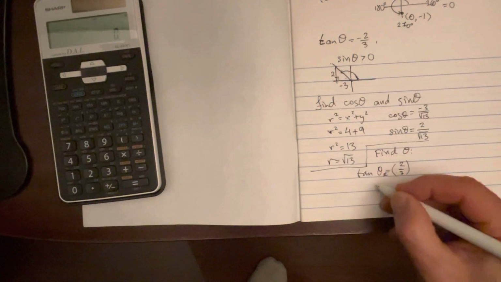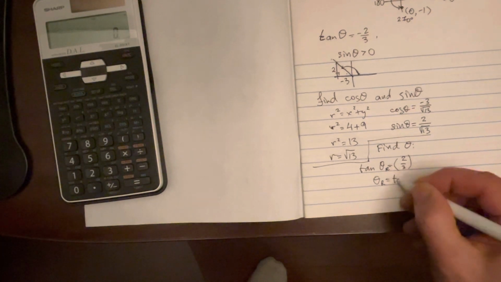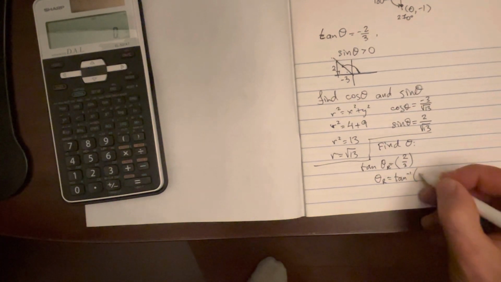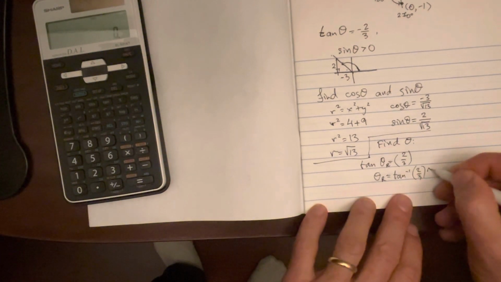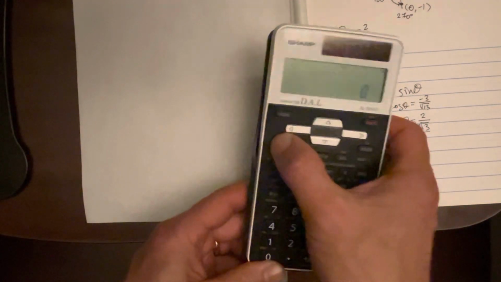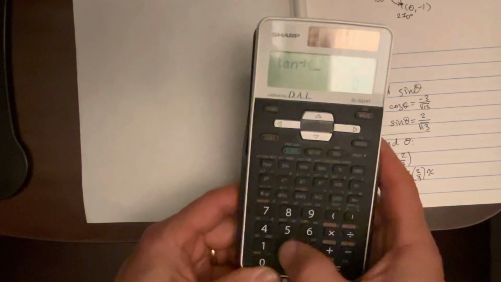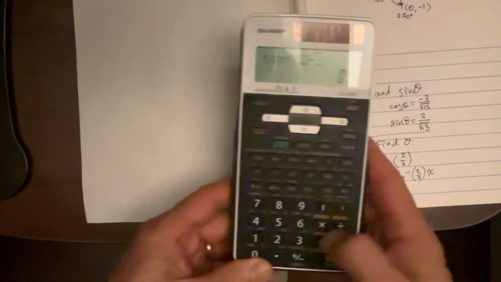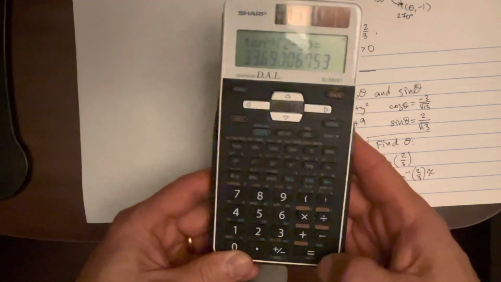So to find the reference angle, I do inverse tangent, or arctan, of 2/3, which, take my trusty little scientific, and I go inverse tangent of brackets 2 over 3, and there it is. It tells me it's 33.7 degrees.